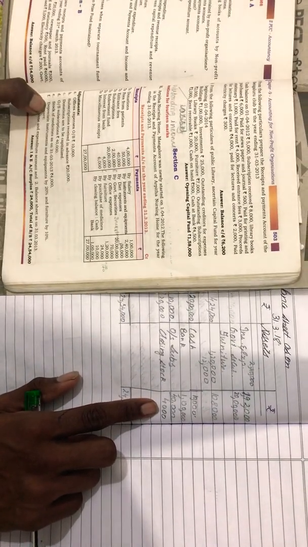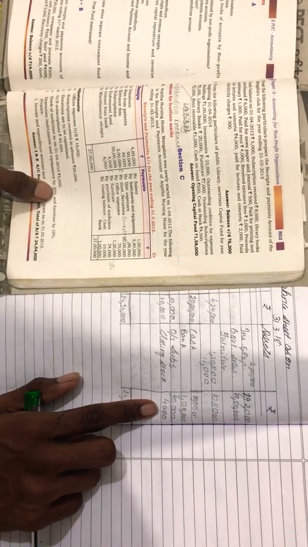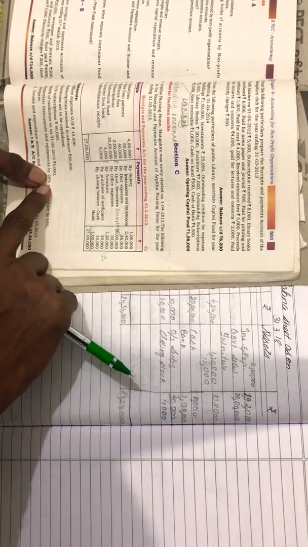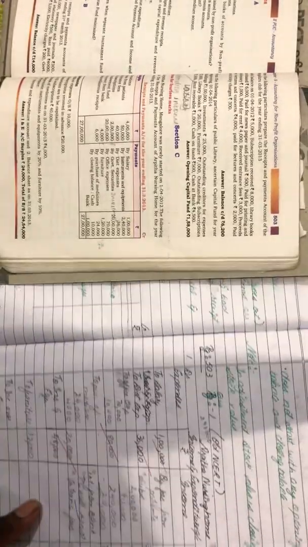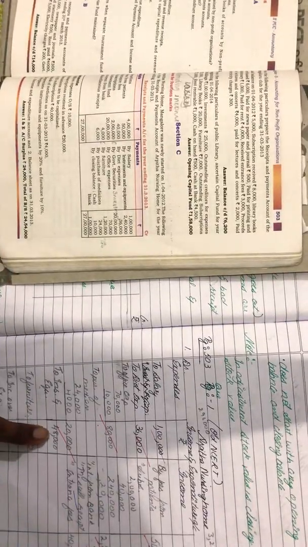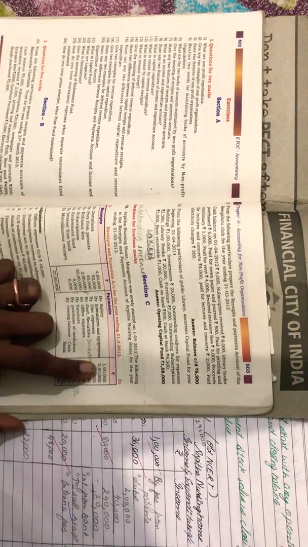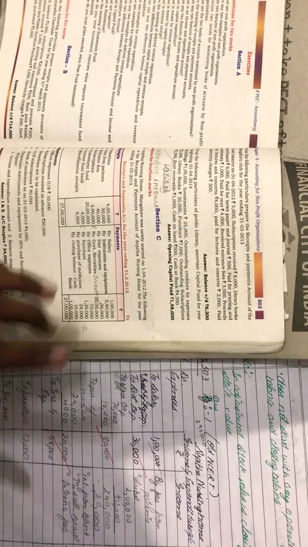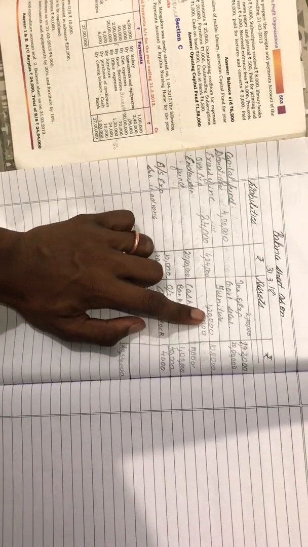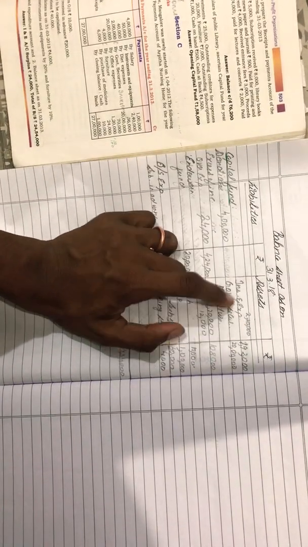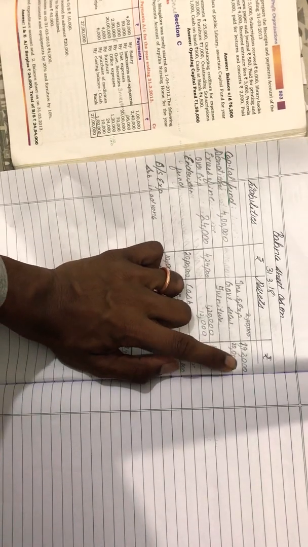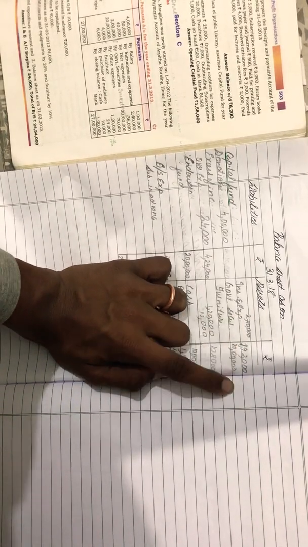The last one is F, that is depreciate instruments and equipment by 20%. The instrument and equipment amount was rupees 2,40,000. How do you get the adjusted amount? That is 2,40,000 into 20 by 100. You're going to get 48,000. So now in the balance sheet, you're going to subtract 2,40,000 minus 48,000. I've written it directly, 2,40,000 minus 48,000. I'm going to get 1,92,000.